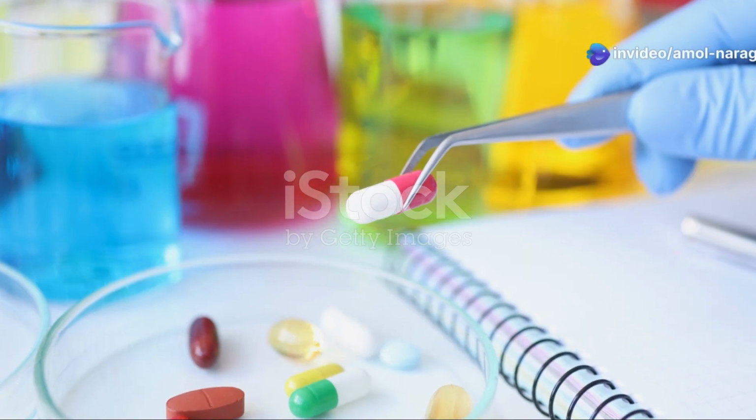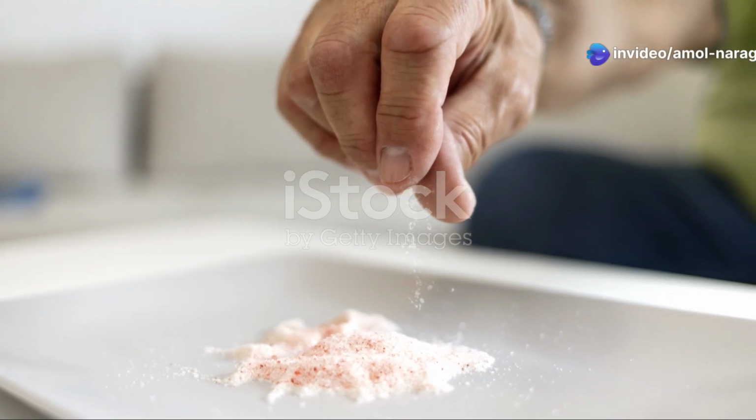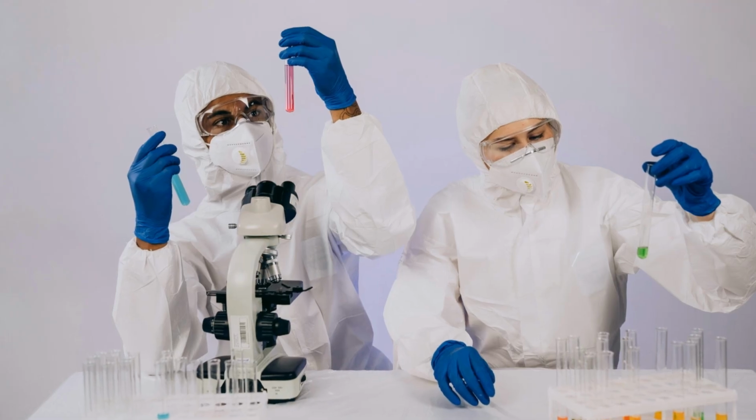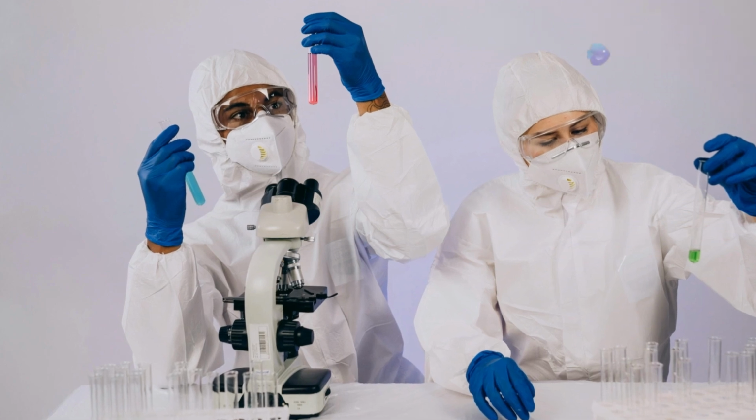Section 4. Impact on drug quality and safety. Remember how too much salt can ruin a perfectly good cake? The same goes for impurities in medicine. Too much of the wrong kind of impurity can affect the quality, safety, and even the effectiveness of a drug.